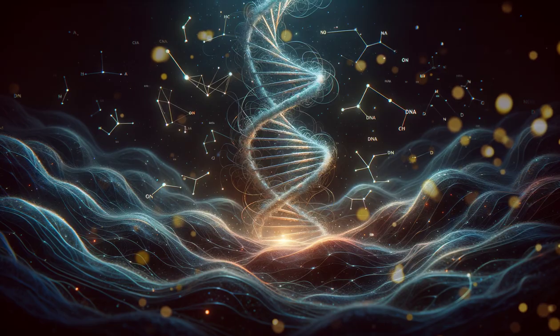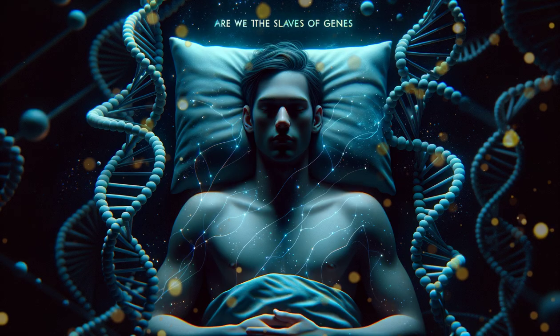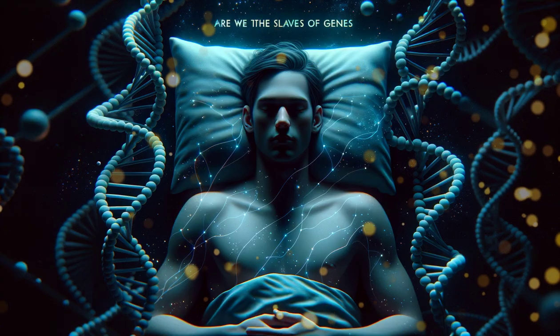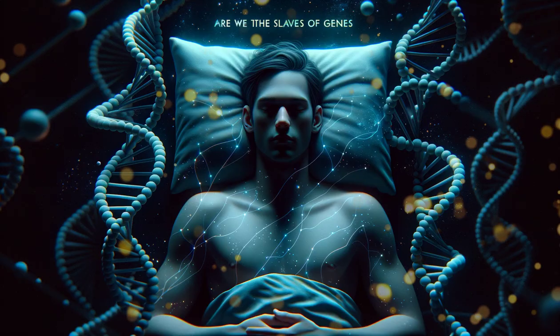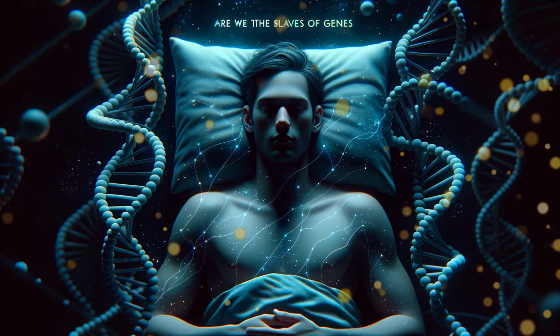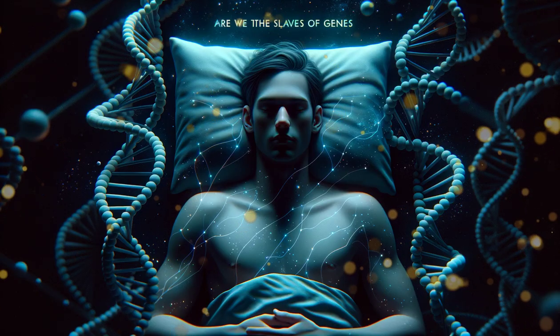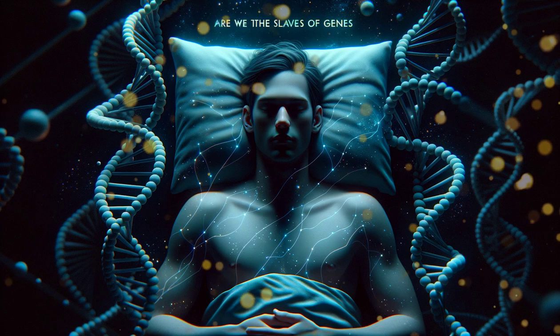The journey of understanding genetic influence on behavior is not just a scientific endeavor. It is a quest for self-discovery that invites us to reflect on the intricate tapestry of life that we are all a part of. As we journey through the landscape of genetic influence on behavior, we encounter a realm where evolution has meticulously sculpted our instincts.